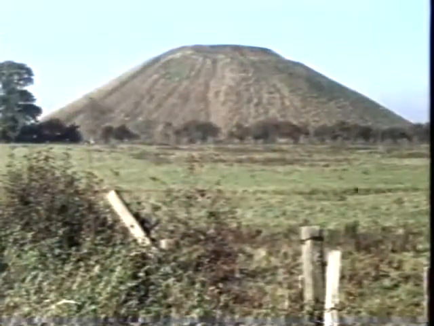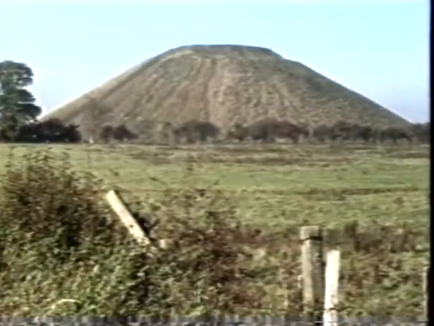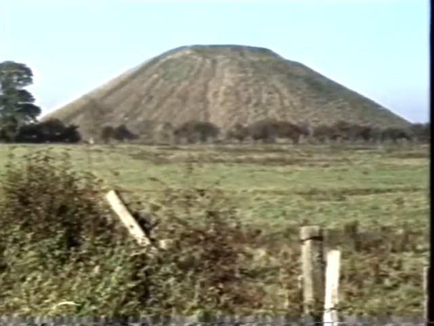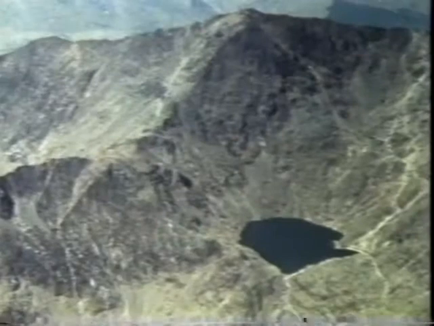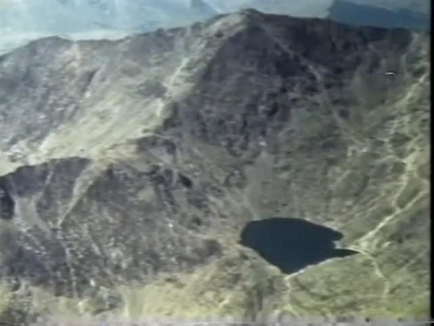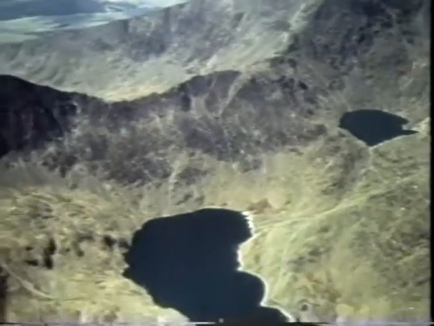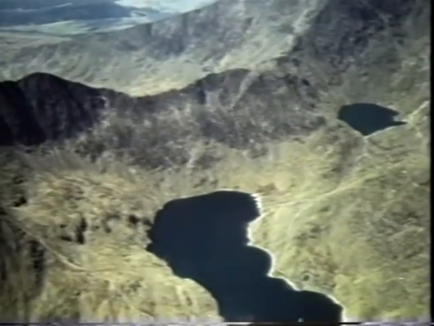Of course, this hill's a very simple shape. In fact, it's man-made and was built thousands of years ago. But hills and mountains that were formed naturally often have quite complicated shapes. Yet even the most complicated shape can be shown by contour lines.